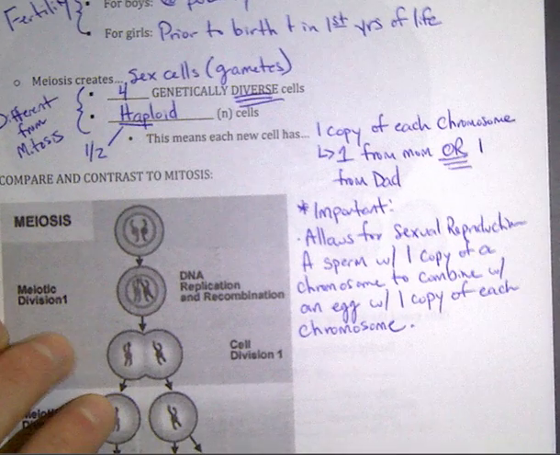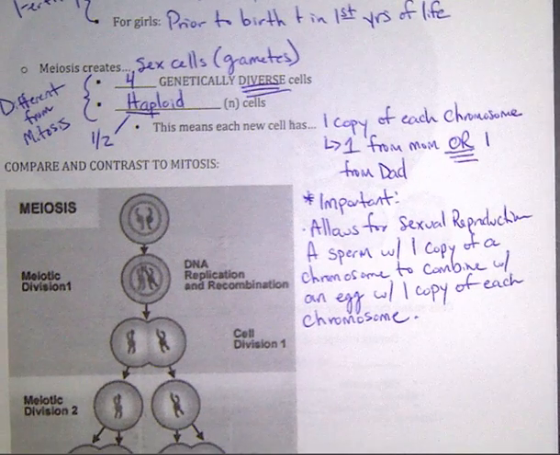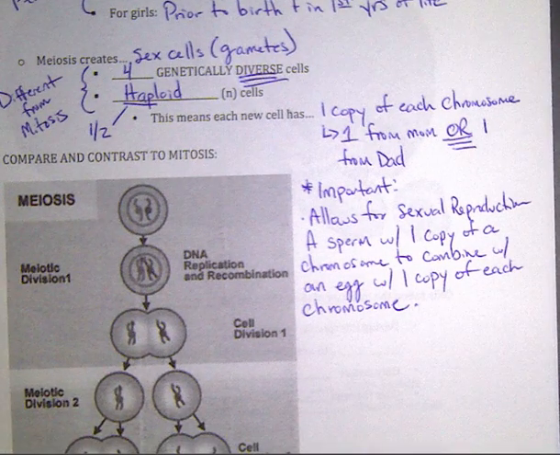Okay, so it's important because it allows for sexual reproduction and for sperm and egg to combine with one another.